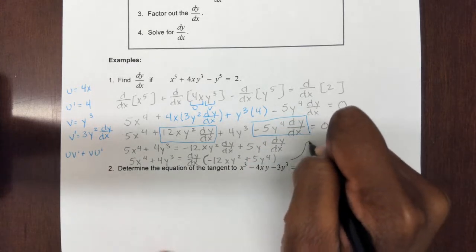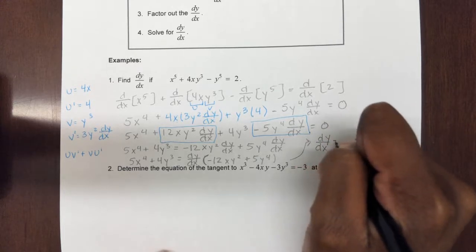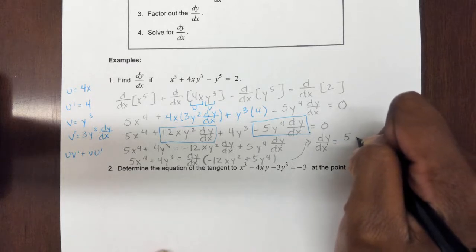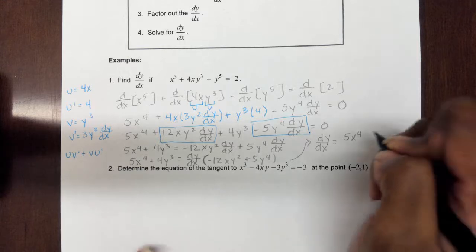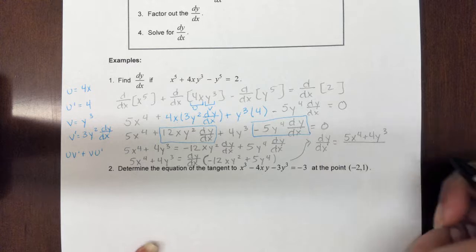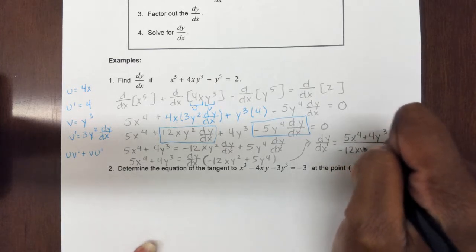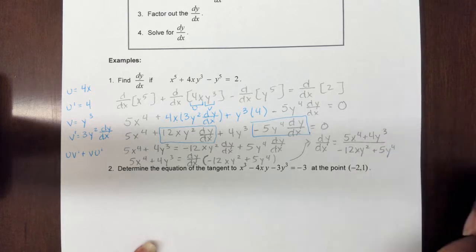And when we solve for dy/dx, we get 5x to the fourth plus 4y cubed over negative 12xy squared plus 5y to the fourth.